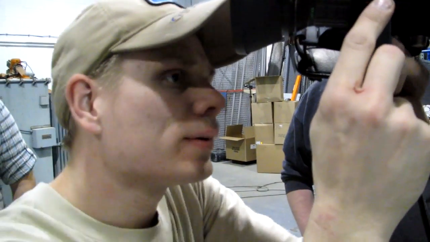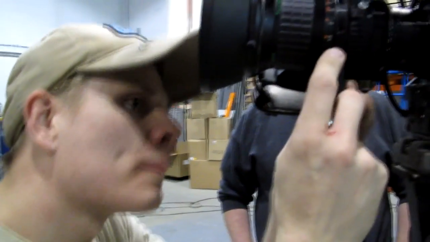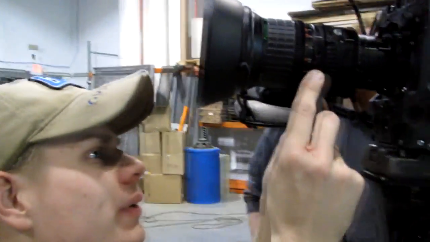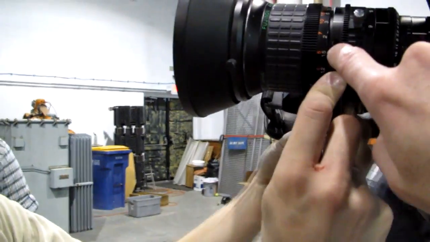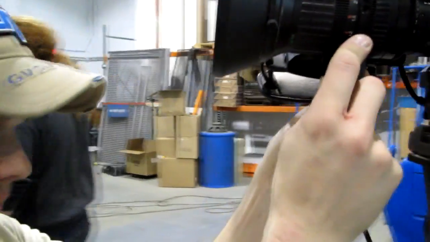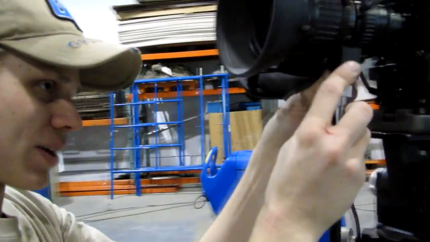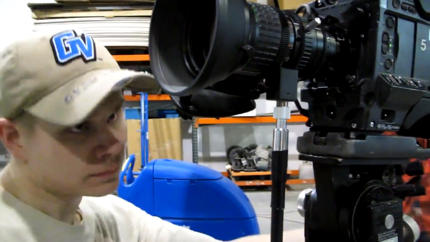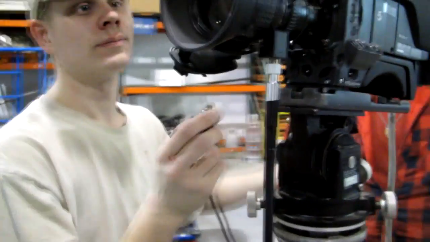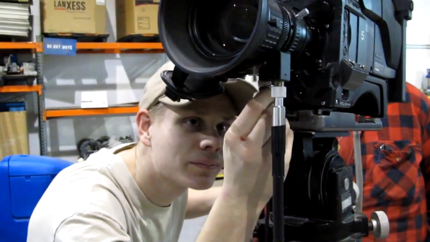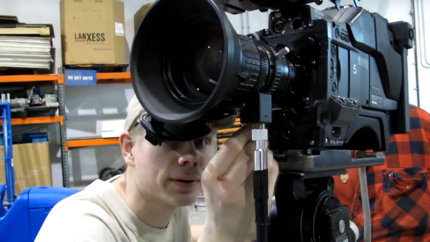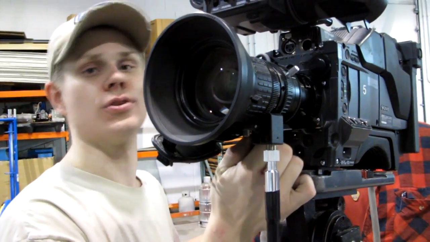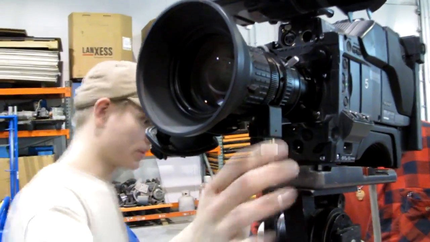Find the alignment point here. There's a hole way up on it, but I don't think that's the one I'm looking for. They've got mounting for a bunch of different stuff on these. Now we can remote focus. Yay! And zoom. So we are all set up.